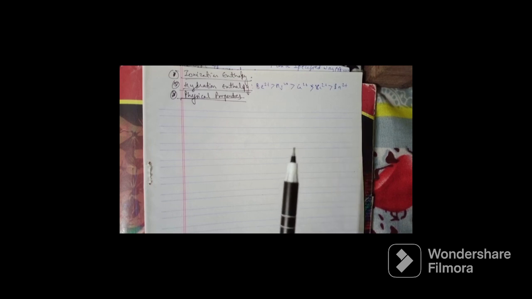The flame test for Ca, strontium, and barium is helpful for detection in qualitative analysis and estimation by flame photometry. And the alkaline earth metals, like those of alkali metals, have high electrical and thermal conductivities, which are typical characteristics of metals. Now we talk about another topic, which is chemical properties.